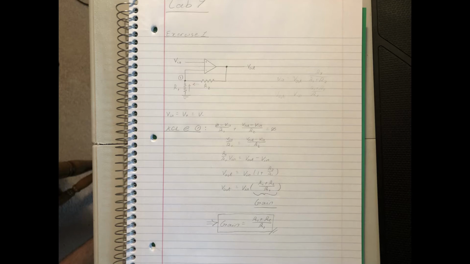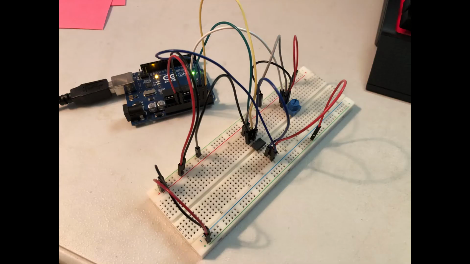Here's my exercise 1 of lab 7. I've drawn a circuit diagram of the op-amp circuit, and I've simply done KCL at what I've called node 1. And simplifying, I get this gain of R1 plus R2 over R1.